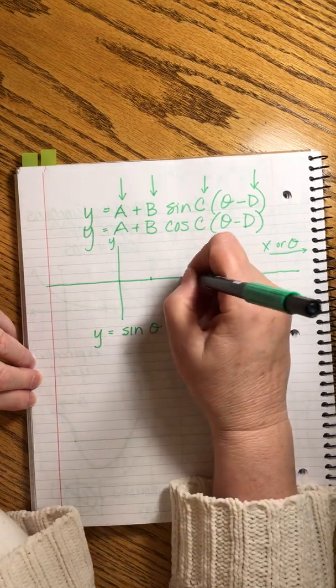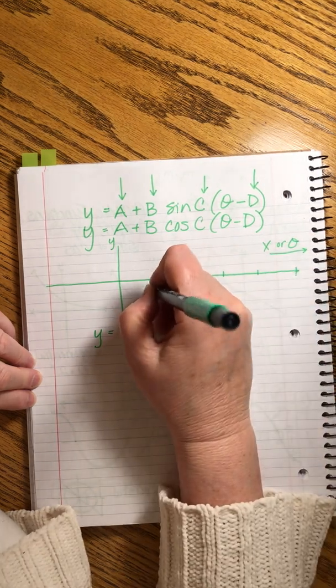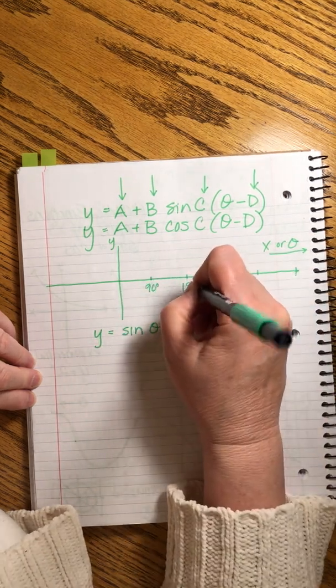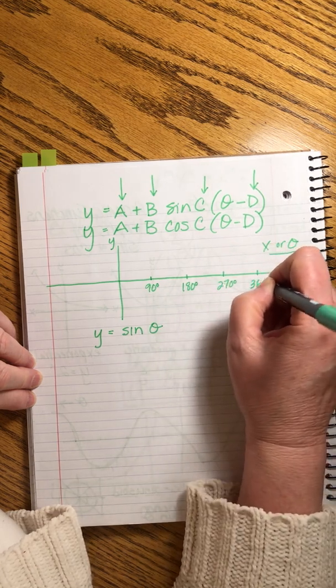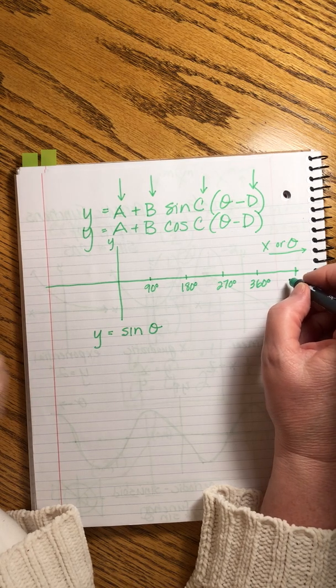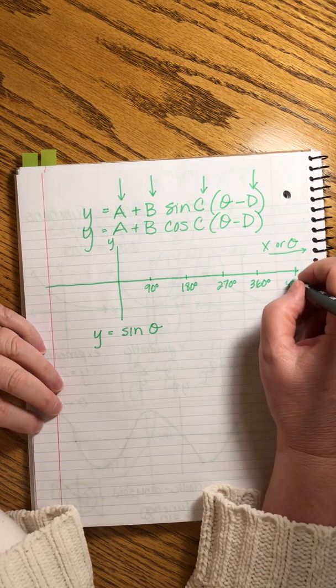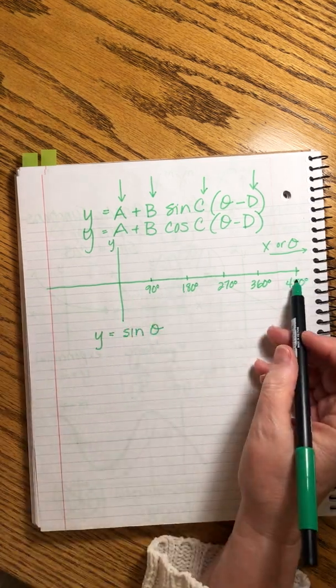So I'm going to mark off 5 of them. This will be 90 degrees, 180, 270, 360, and then one more would be what? 450, right? Okay, so these are going up by 90 degrees.